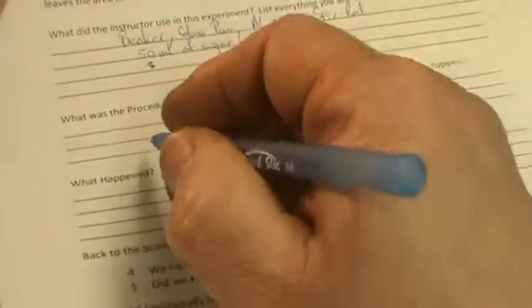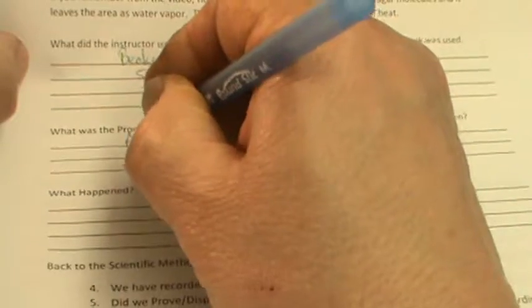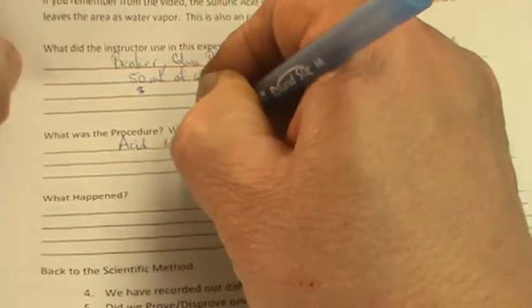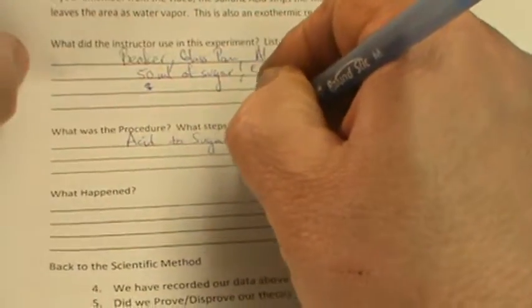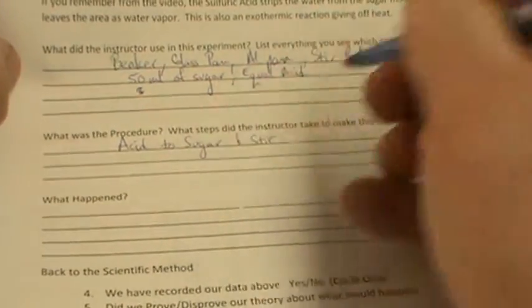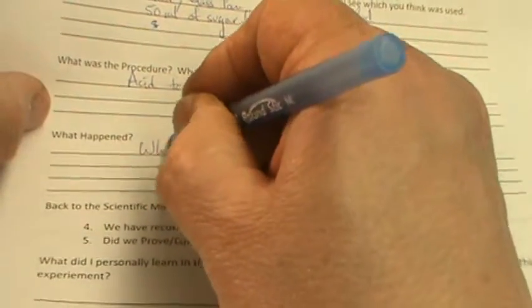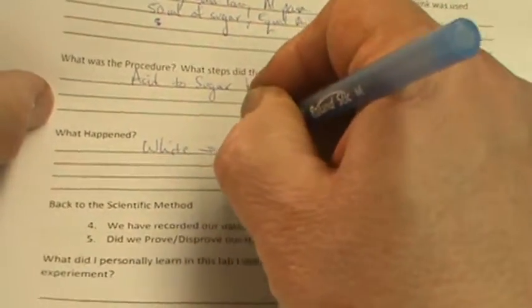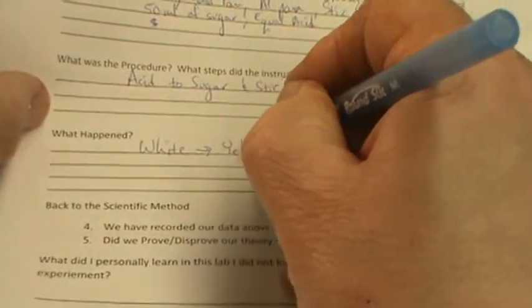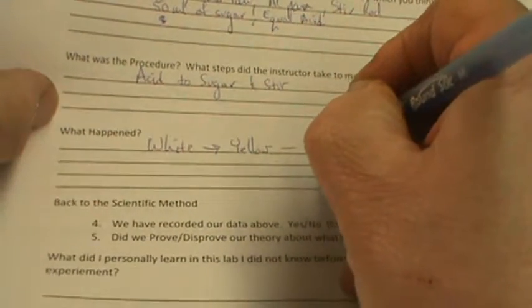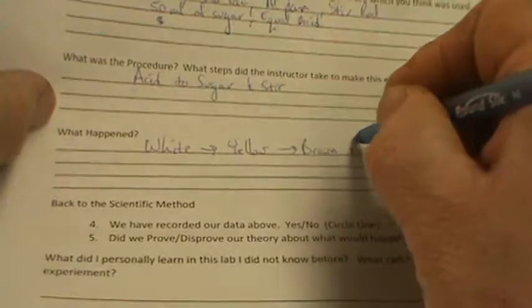Oh, sorry. So what was the procedure? What are the steps? Well, acid to sugar and stir, and then we waited. What happened? As you'll see in the video, it goes from white to yellow to brown to black.